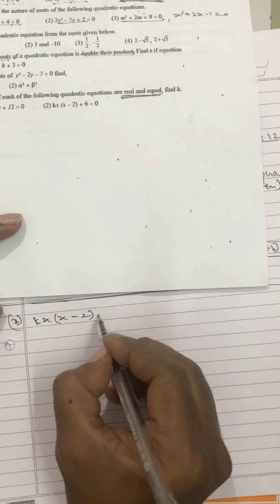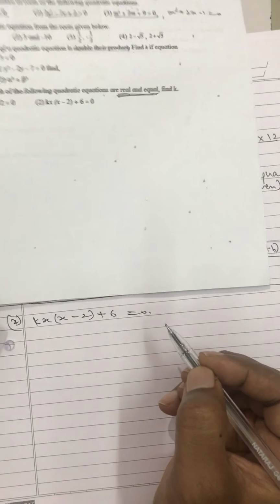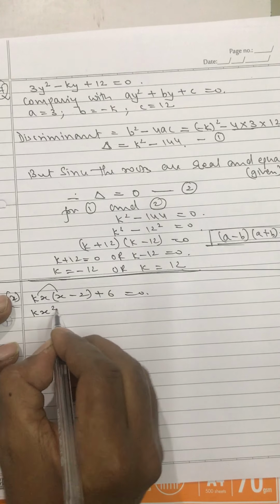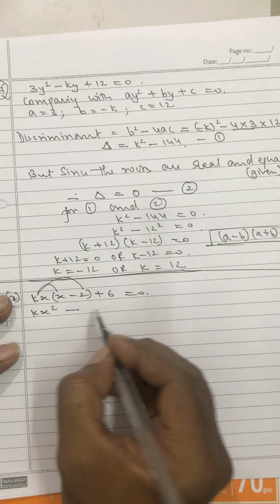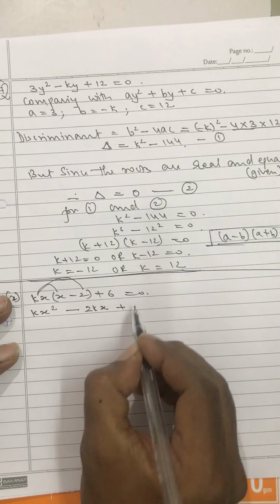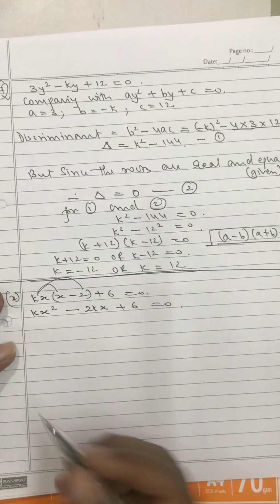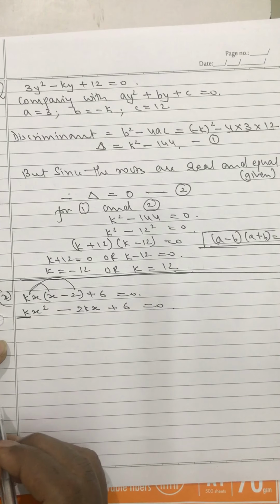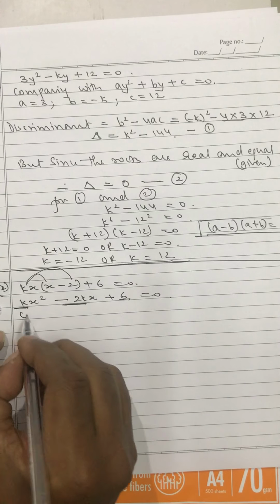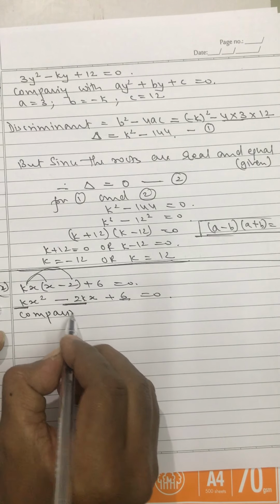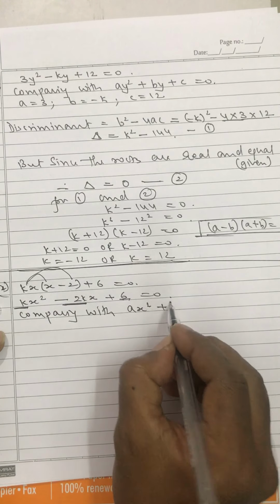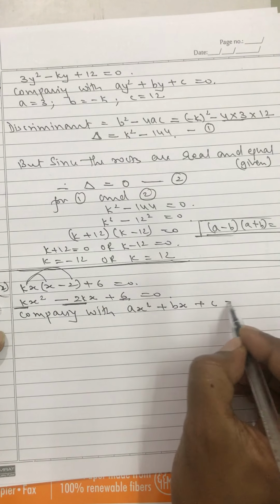kx(x minus 2) plus 6. Now if you open this bracket, kx into x will give you kx square, and minus kx into 2 will give you minus 2kx, plus 6 is equal to 0. Now same thing, this will be your a, this will be your b, and this will be your c. Same thing, comparing with ax square plus bx plus c is equal to 0.